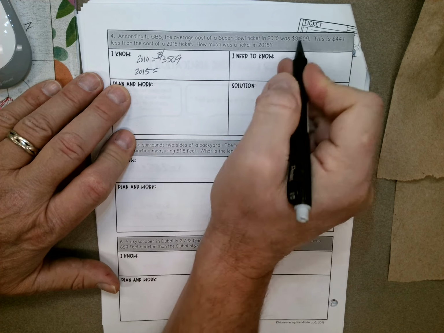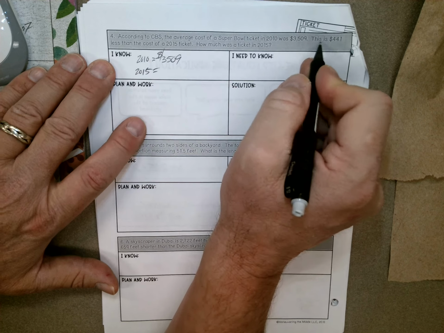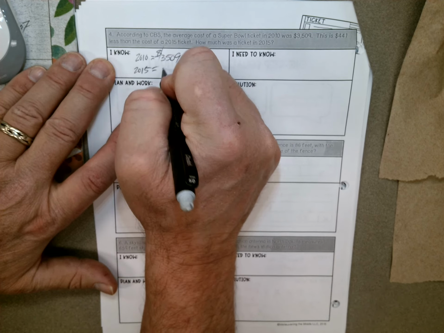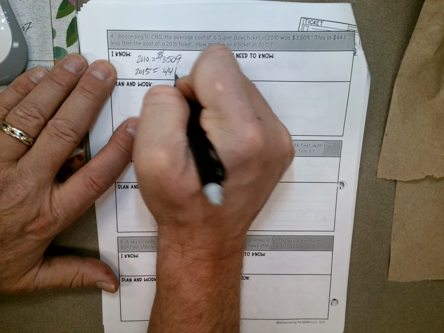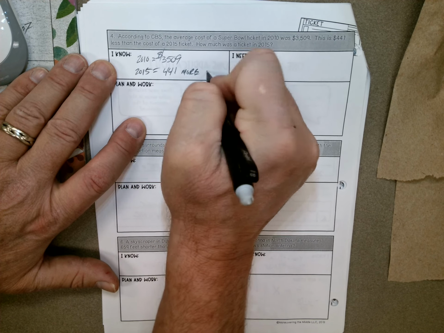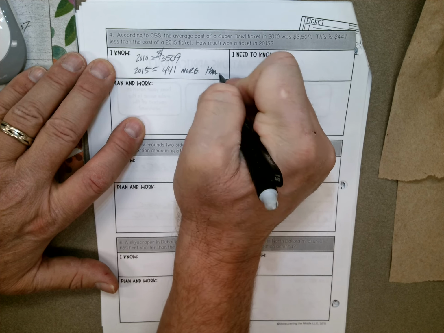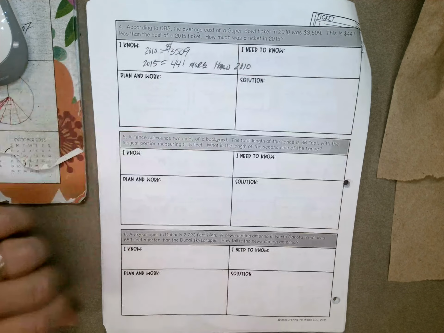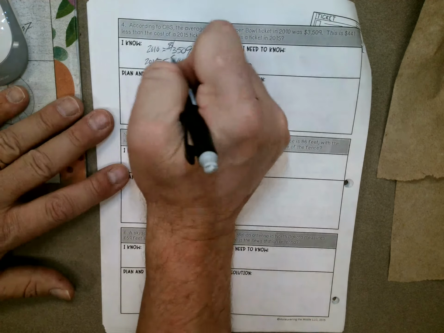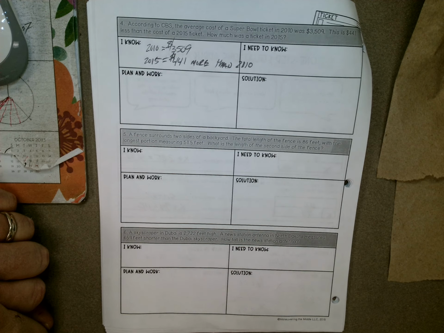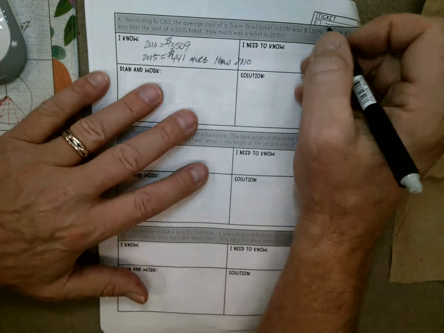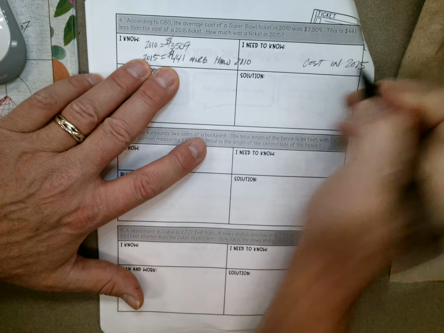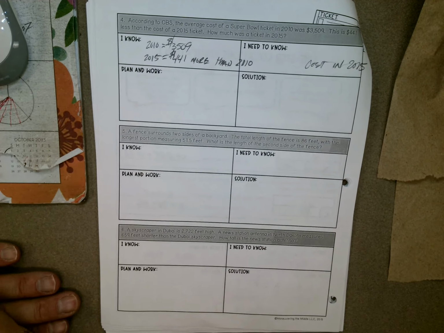I know that in 2015, all right, this was more than the cost. So in 2010, it was $441 more than 2010. Okay. So that's what I know. What I need to know is the cost of the ticket in 2015. Cost in 2015. That's what I would need to know.